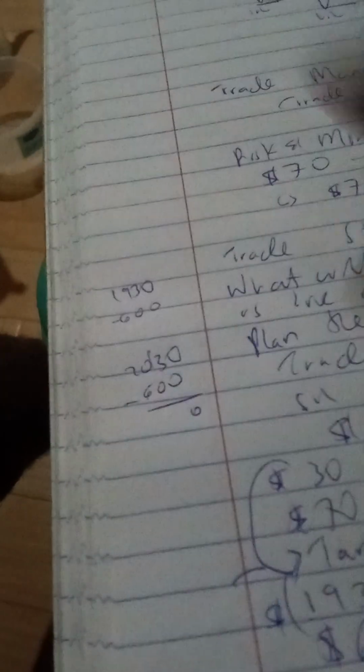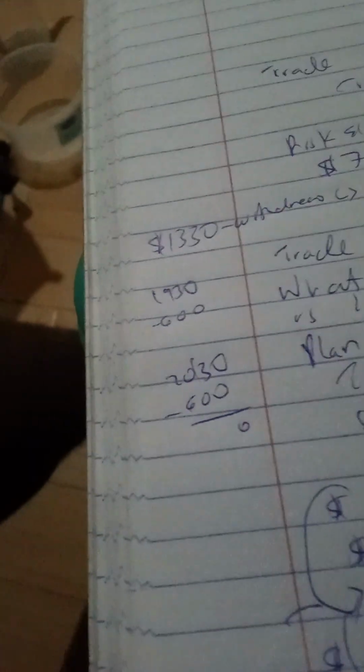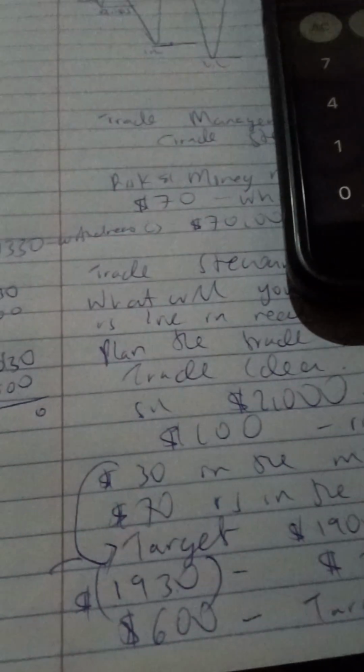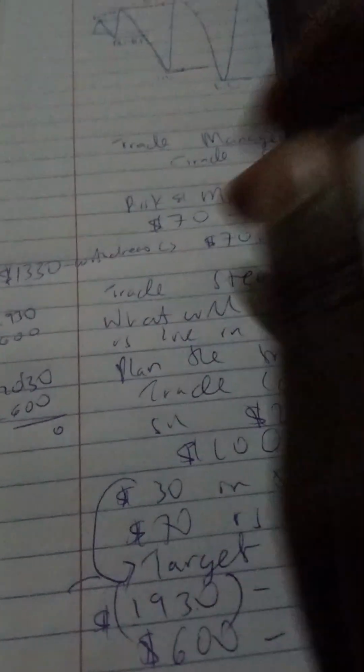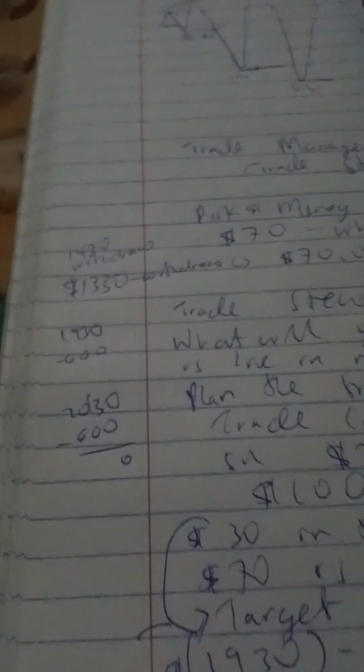So I will do 1330 here. 1330 withdraw, not putting it in MT4, putting it on the other side of the broker. And now 2030 minus 600, withdraw 1430, putting it on the other side as well.